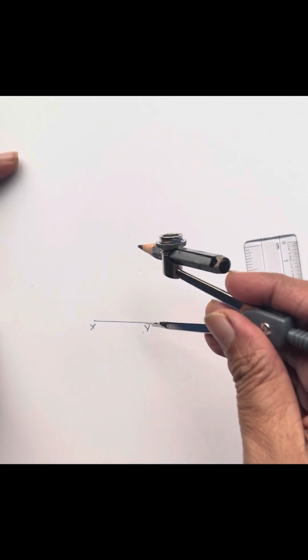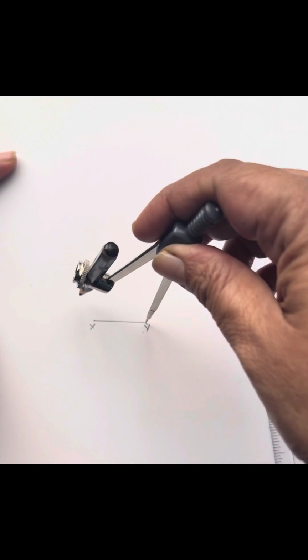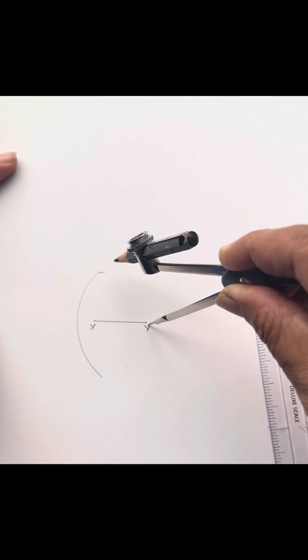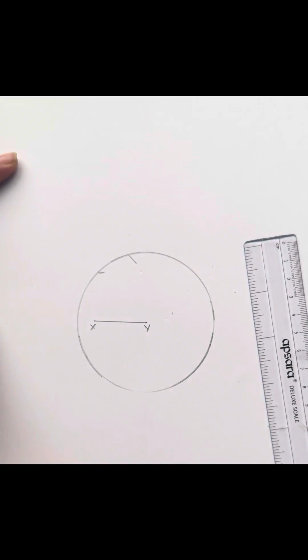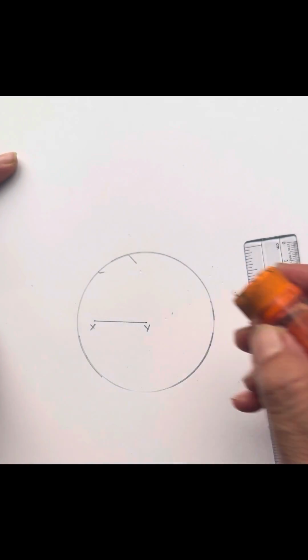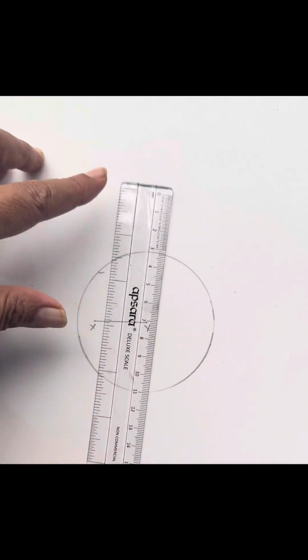And take any one of them as a center, like I have taken Y as a center and I am drawing an arc. Sometimes it slips, so you need to hold it a little hard.